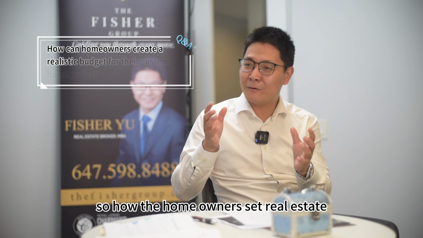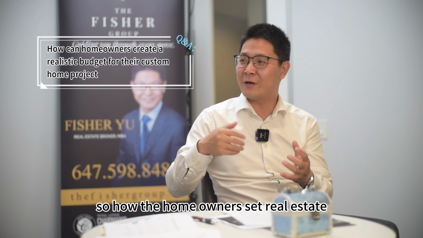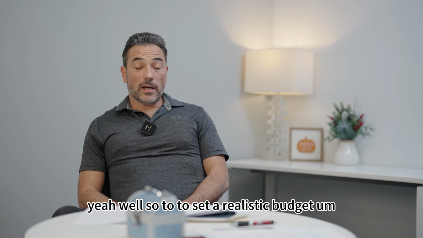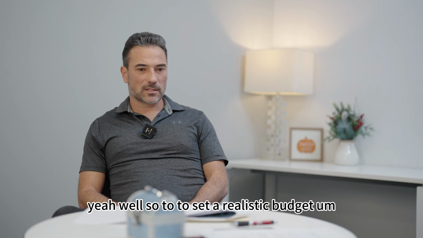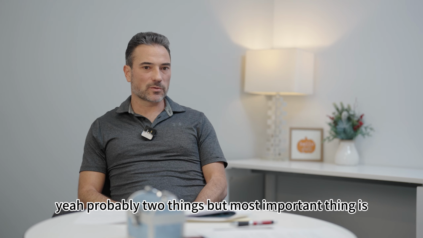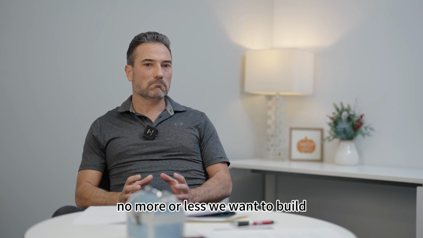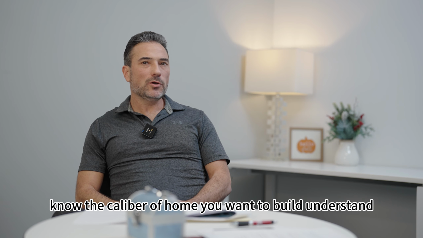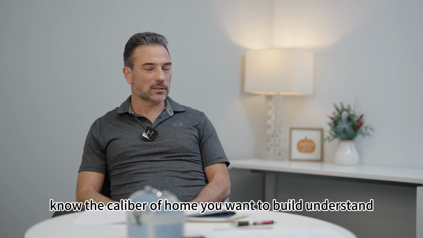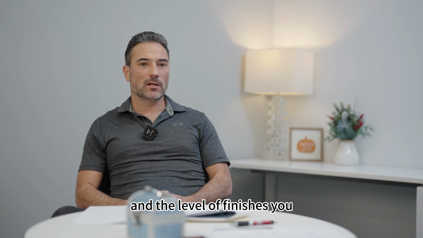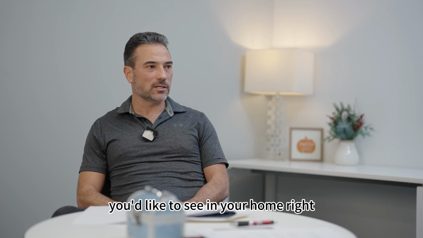Right. So how should homeowners set a realistic budget for their custom home project? Well, to set a realistic budget, there are probably two things, but the most important thing is to know more or less what you want to build. The caliber of home. Know the caliber of home you want to build. Understand the size, and the level of finishes you'd like to see in your home, right?